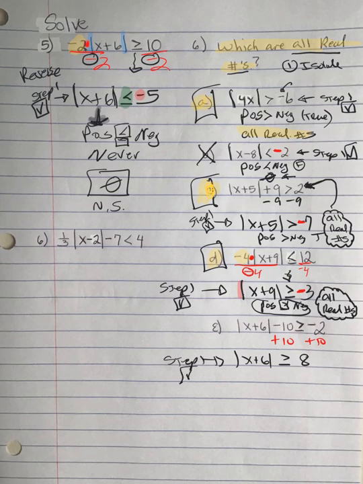So notice that this isn't even a special case at all, right? There's no negative number, so this isn't even a special case at all. So this is actually going to have an answer. And wouldn't we have to write a compound? Which one would we write? Would we write a compound or, or a compound and?